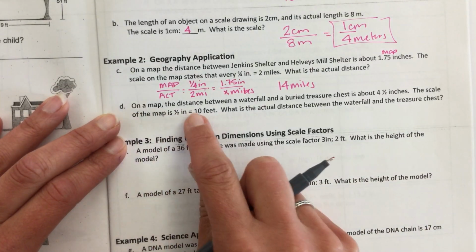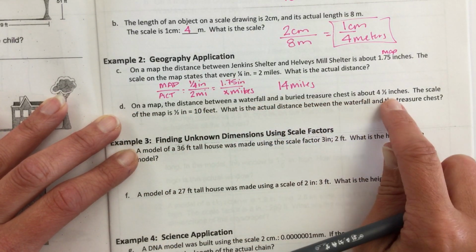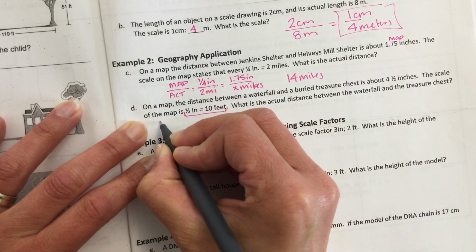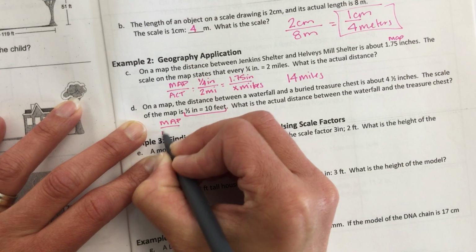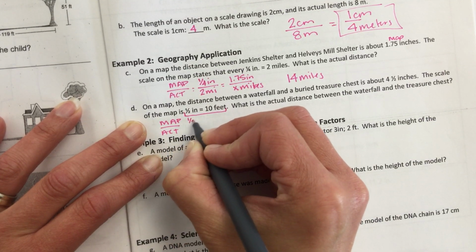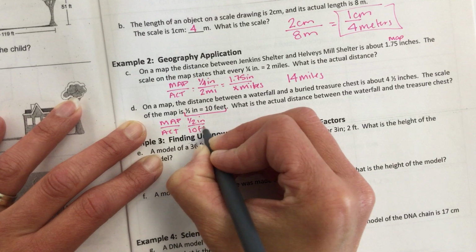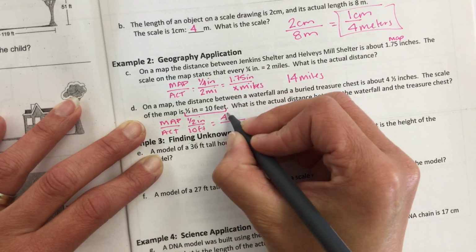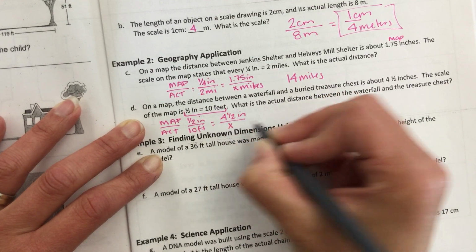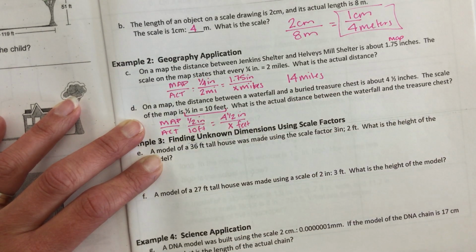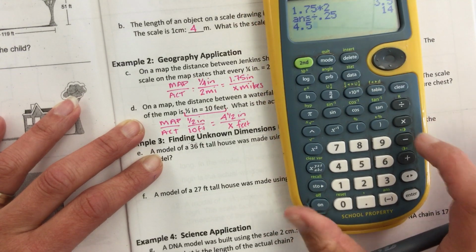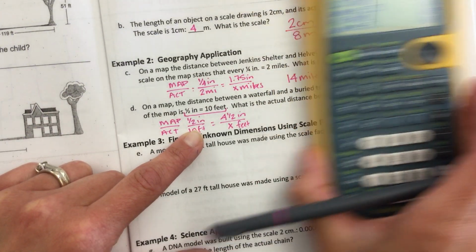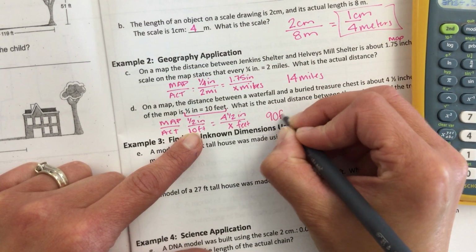On a map, the distance between the waterfall and the buried treasure chest is about 4.5 inches. The scale is, again, map to actual, 1/2 inch is 10 feet. So then 4.5 inches would be how many feet of actual distance? So 4.5 times 10 divided by 0.5. And that's 90 feet.